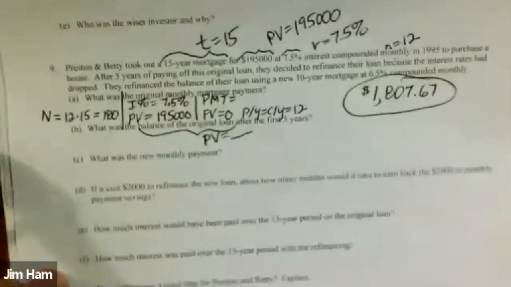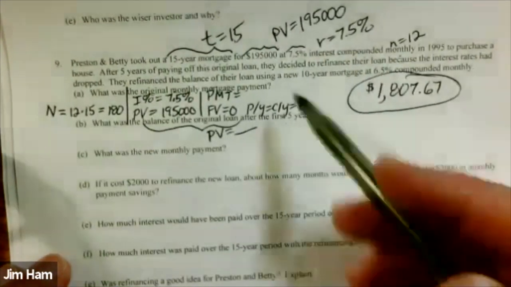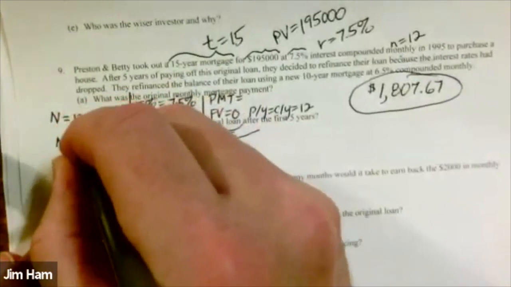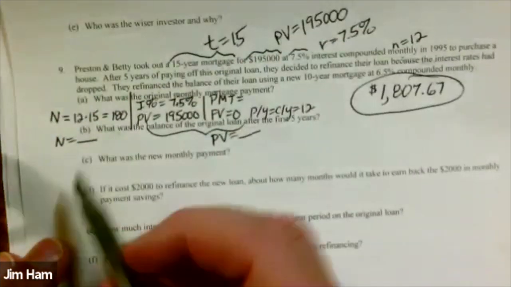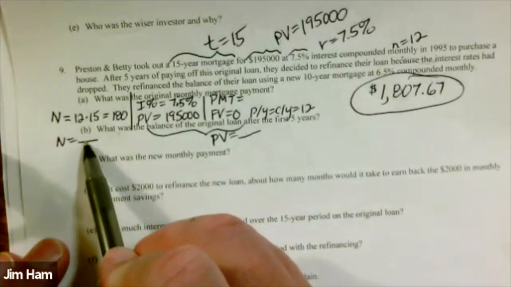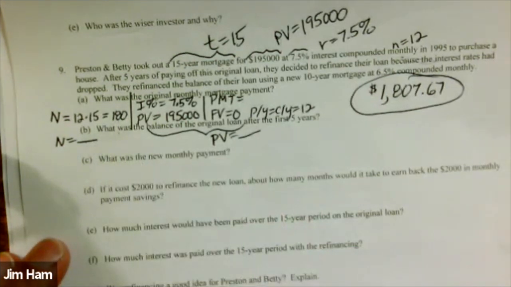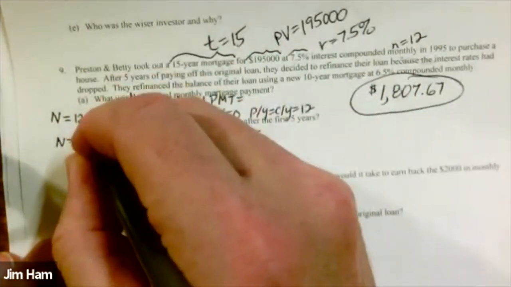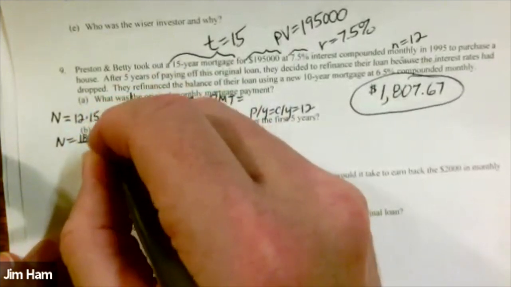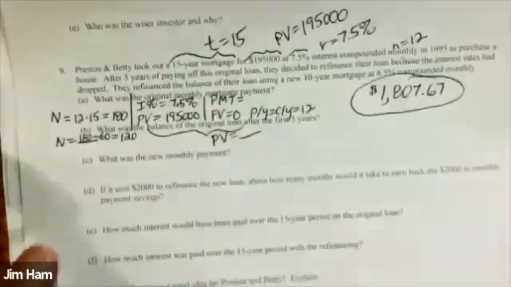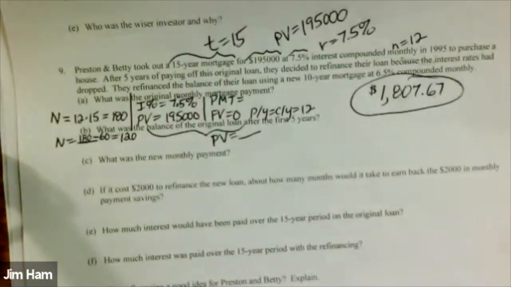Now, everything else in this problem is based on the original loan. So N we have to figure out, because N has changed: we no longer have 180 payments. After 5 years, we've already paid 60 monthly payments. So we start with 180 payments and subtract the 60 that we've made. We still have on this loan 120 payments remaining.